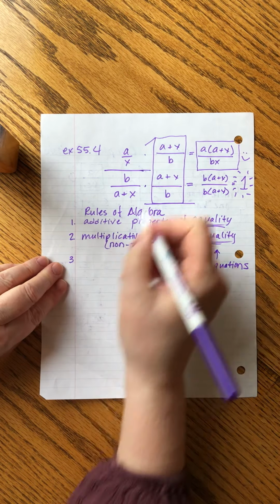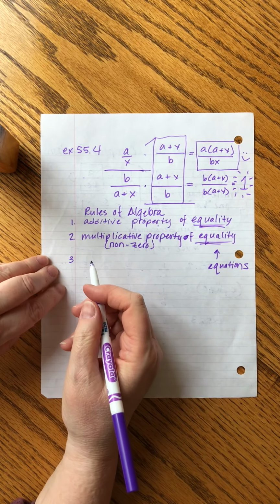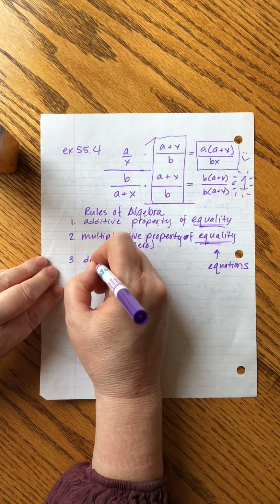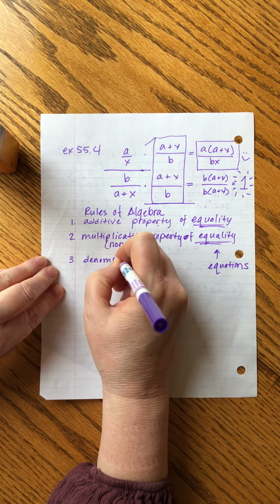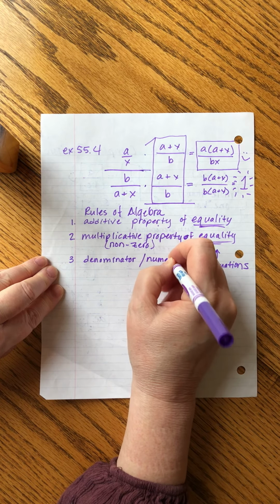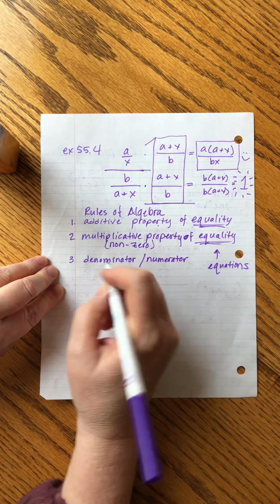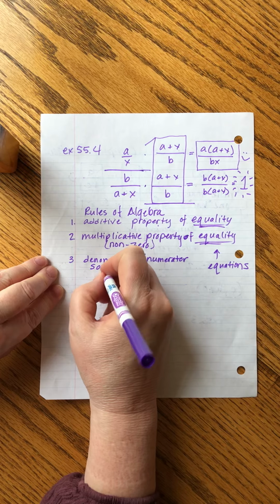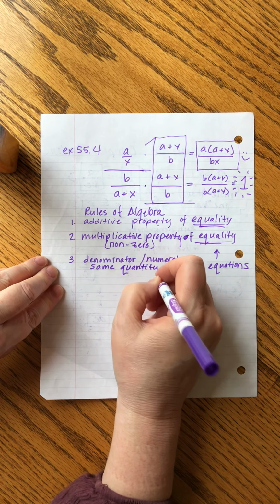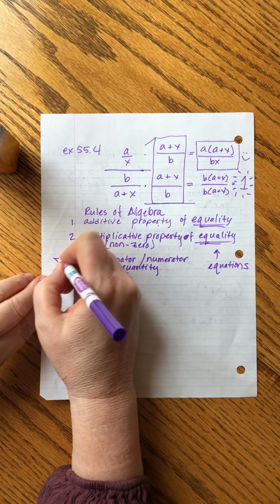The third one is the one that we're using here, and that is called the denominator/numerator, same quantity rule. And that's the one we are using in spades.